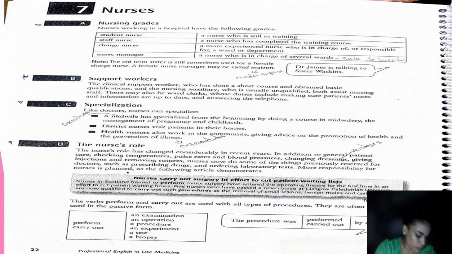Support workers. A clinical support worker has done a short course and obtained a basic qualification. A nursing auxiliary is usually unqualified, both assisting nursing staff. They might also be ward clerks. Ward clerks' duties include making sure patients' notes and information are up to date and answering the telephone.